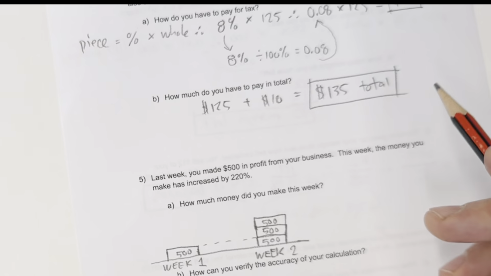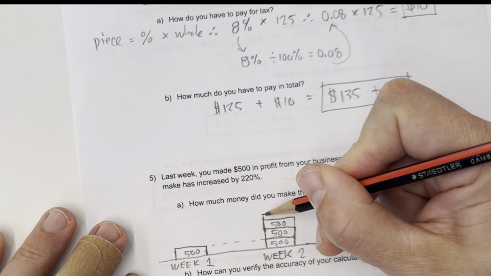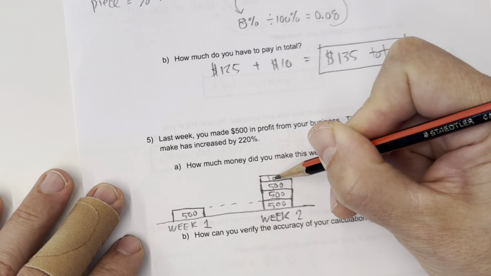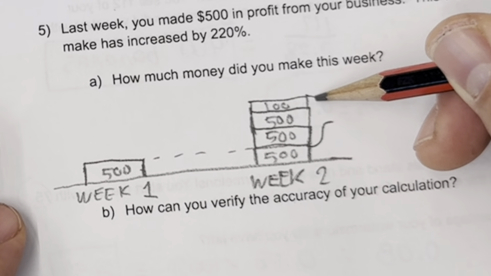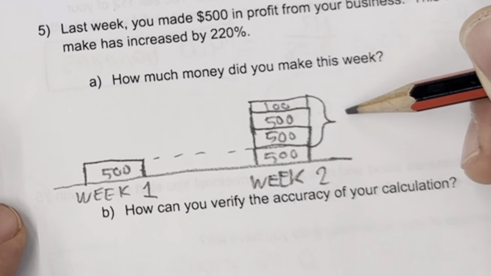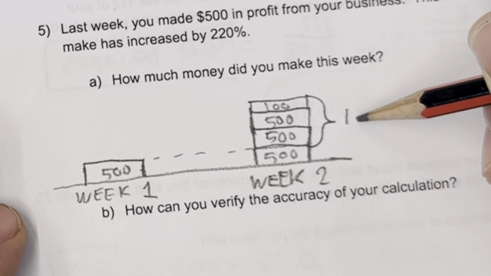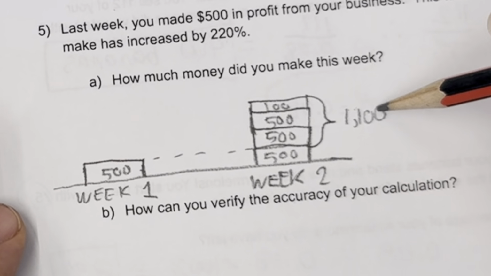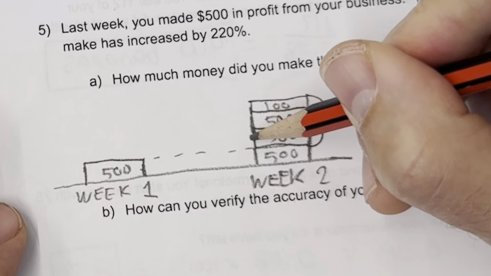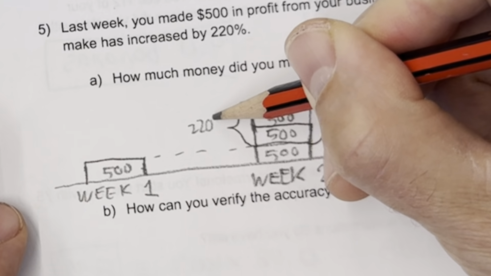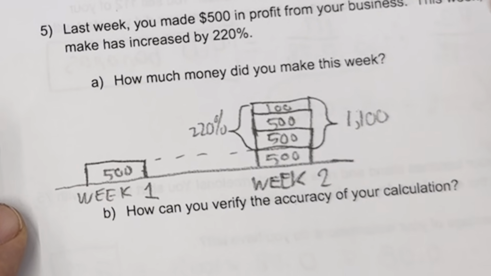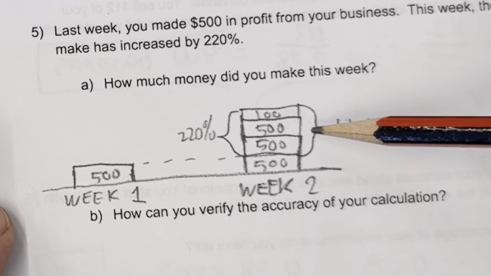So that 20% would be like another 100 right here, okay? So this piece right here, this 1,100, that represents, I'll just do it on the other side, the 220% increase, on top of.